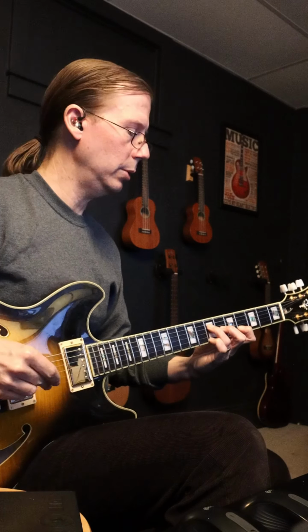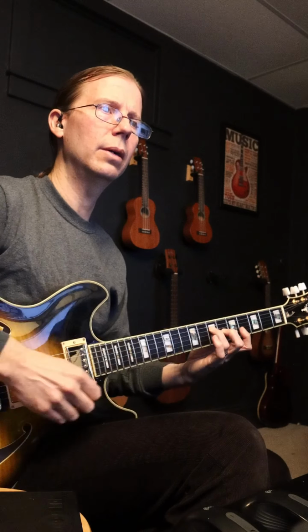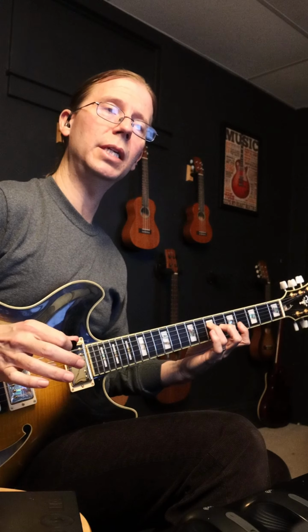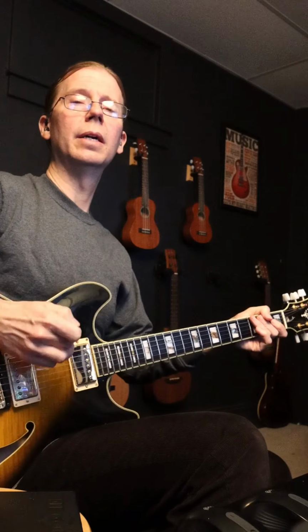But what's kind of cool too is that the B13 is pretty easy to get to here, so you get this nice B13, and it's actually not too terrible to put that root back in and get this voicing, which is kind of a pianistic sound, not something too unusual for a piano player to play.